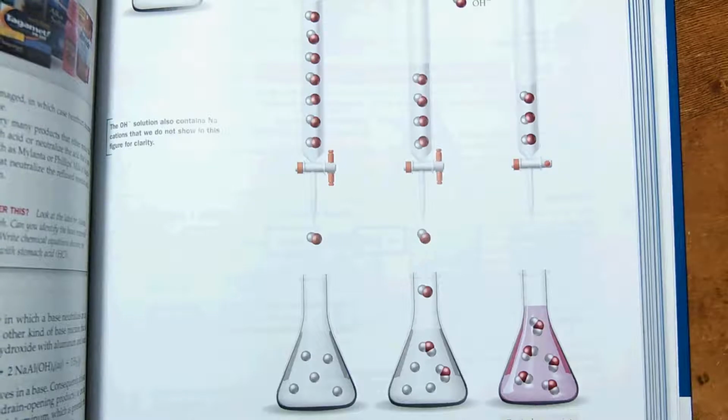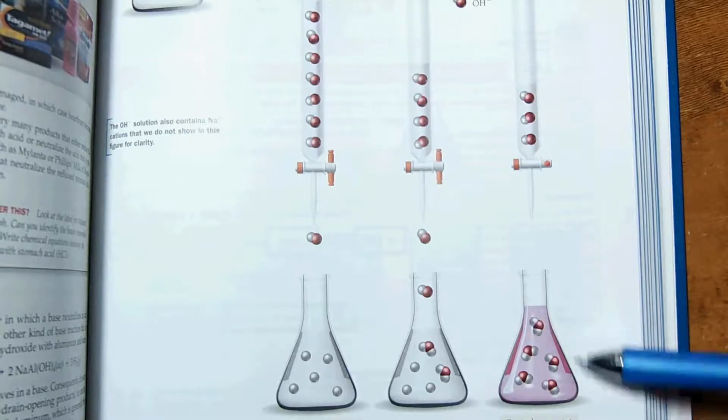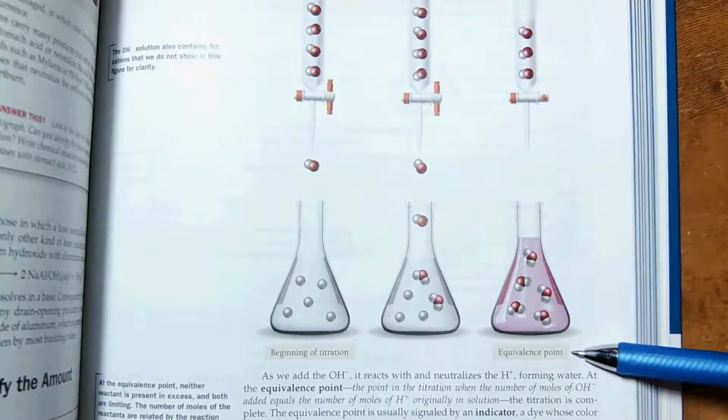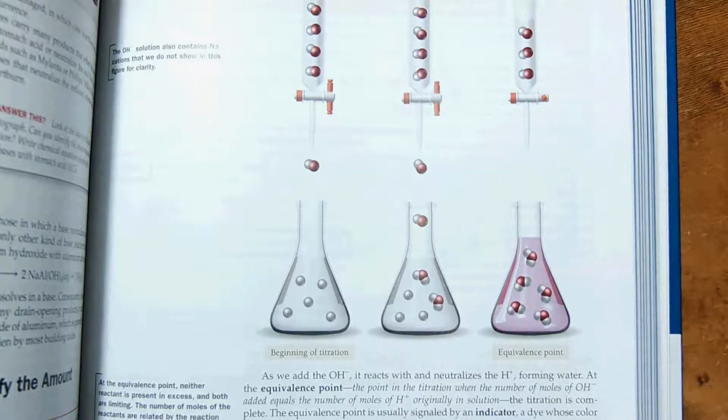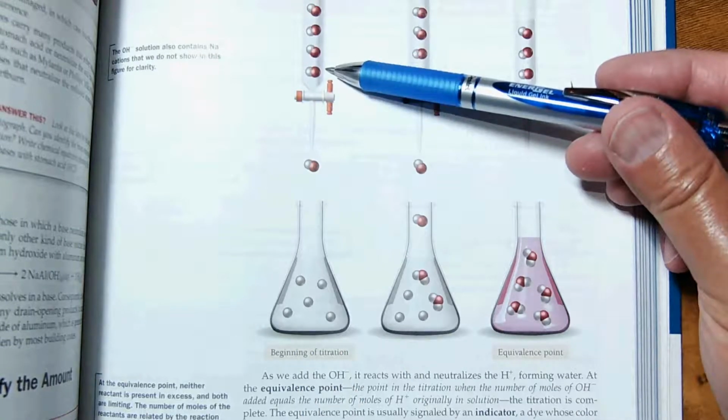Now, the idea here in a titration is when you hit what's called the end point, sometimes it's also called the equivalence point. So you hit that equivalence point or end point. At that point, you can say the number of protons you started with here equals the number of hydroxides that came out of here.